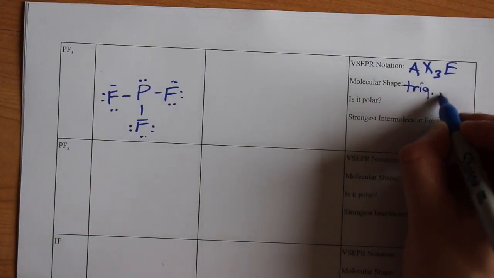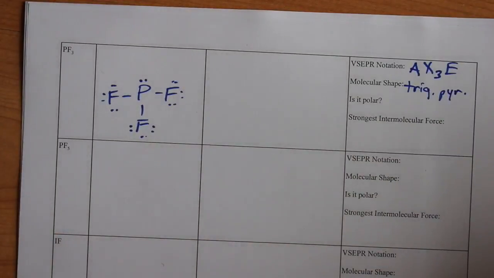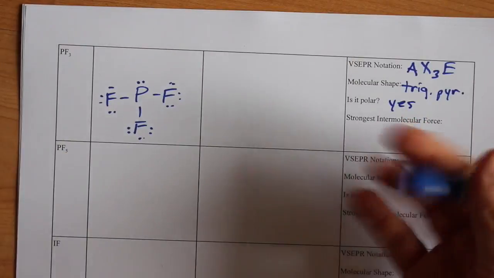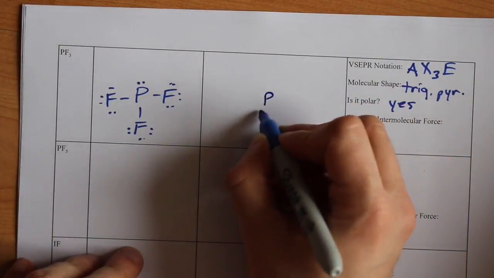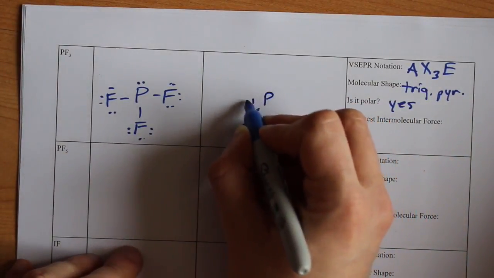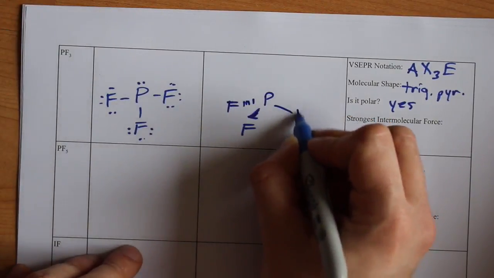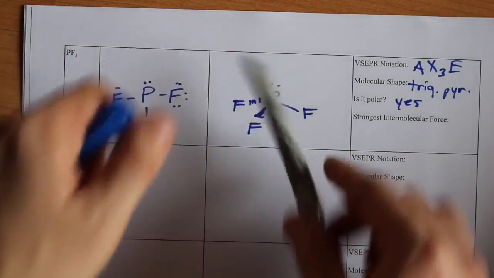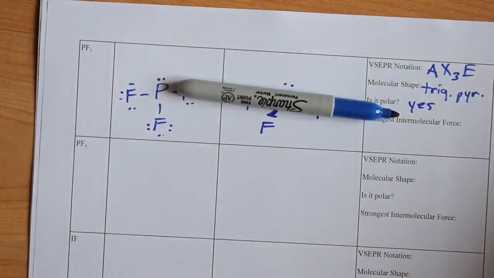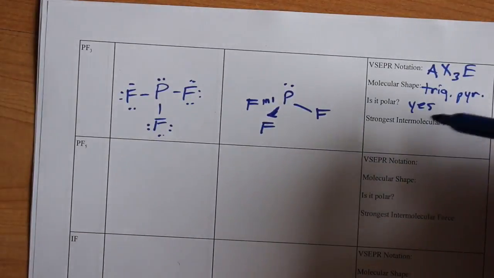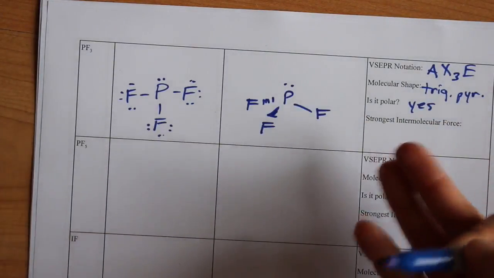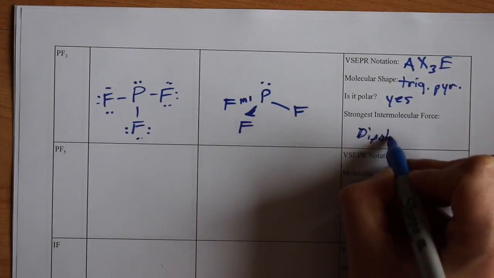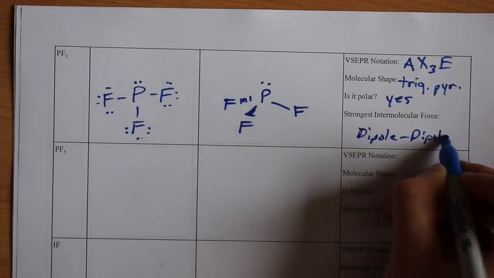Do you remember what we called it? We called it trigonal pyramidal. Is it polar? Well, yes, because phosphorus-fluorine bonds are polar. And if we draw the 3D structure, you'll see that all of the fluorines are pulling down from one particular vantage point, just like all of the hydrogens were on one side of the plane in NH3. This one does not have hydrogen at all, so there cannot be hydrogen bonding. The strongest intermolecular force here is dipole-dipole.